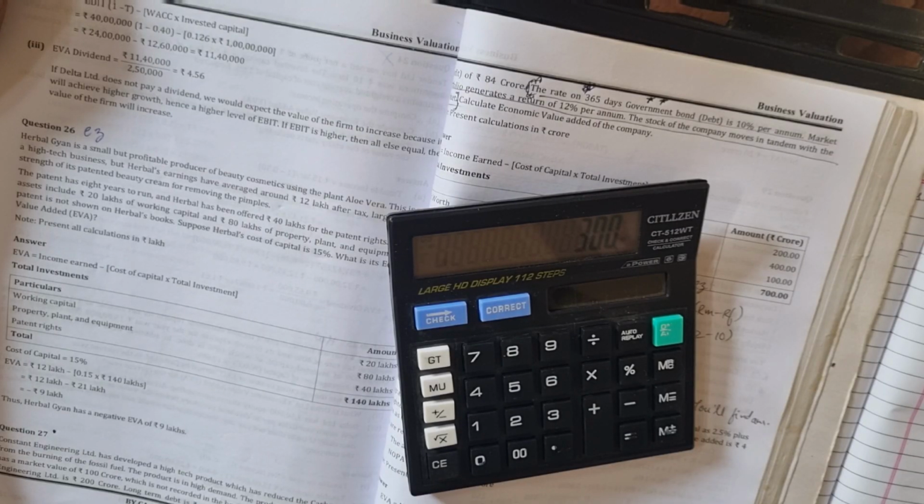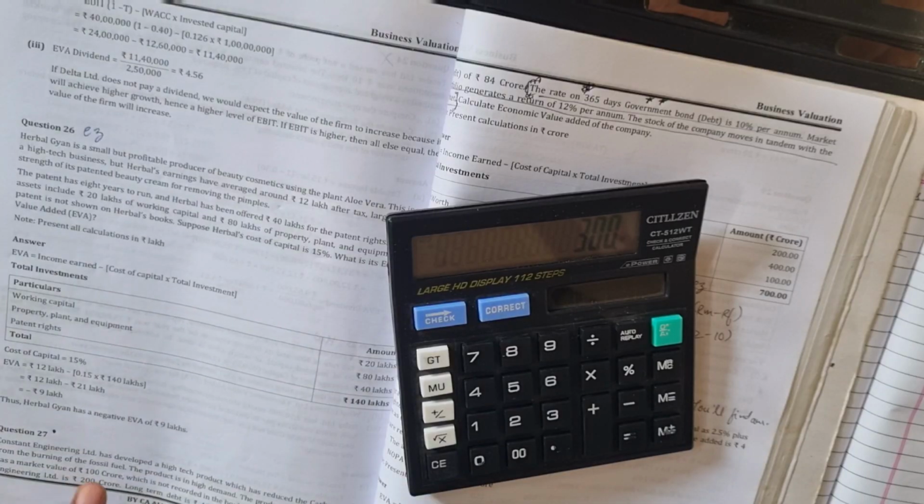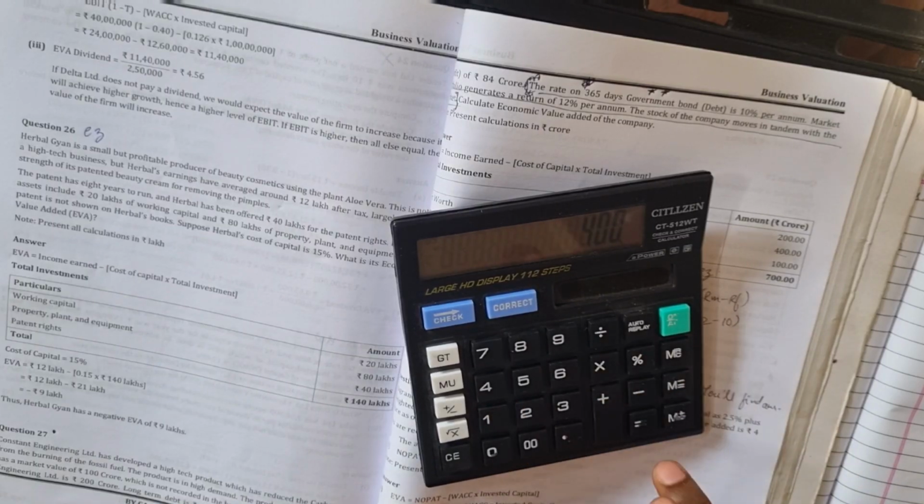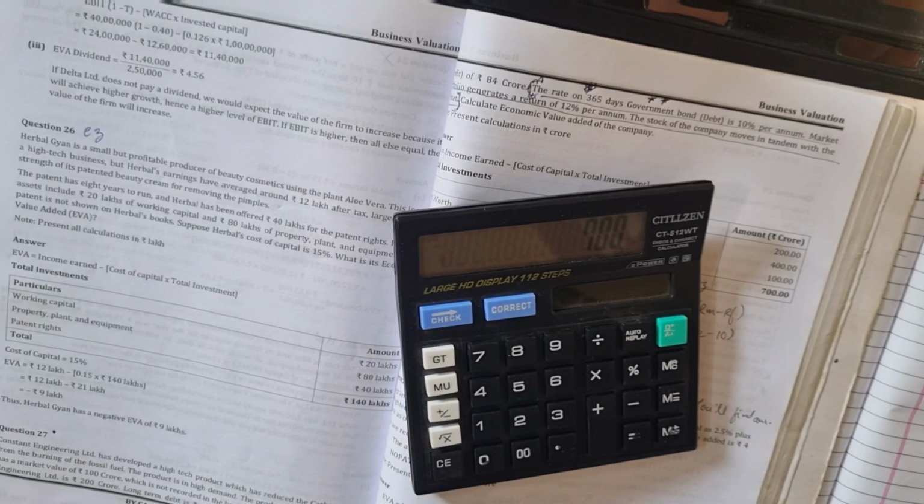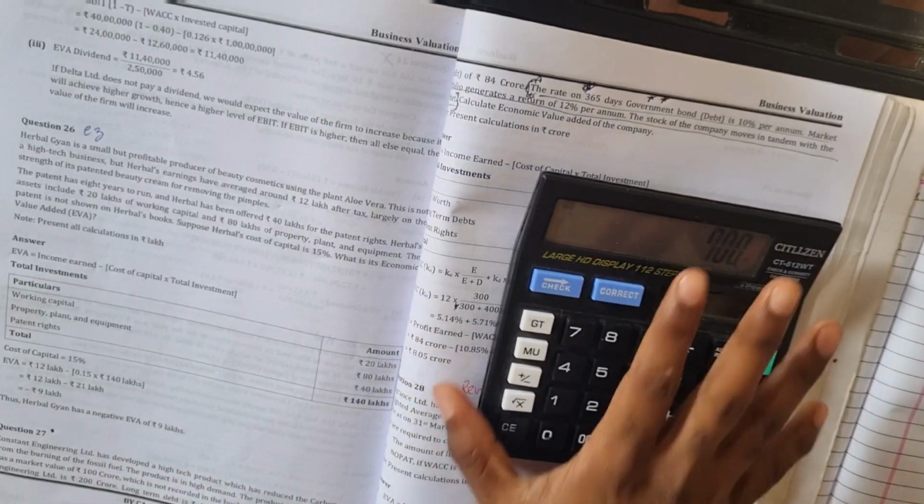Wait a minute. My invested value will also include my long-term debt, right? Because we'll take first what? No PAT. No PAT means what? EBIT minus your tax, right? So this figure is also very much important for invested capital, right? So plus 400. So how much is my invested capital? Till now that we have read the question, it is 700 crores, right?